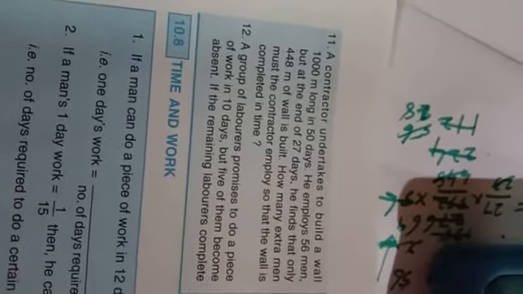Now we want to complete the rest. How much is left to finish? To find that, we subtract from 1000. 1000 minus 448 is equal to 552 meter we want to complete.